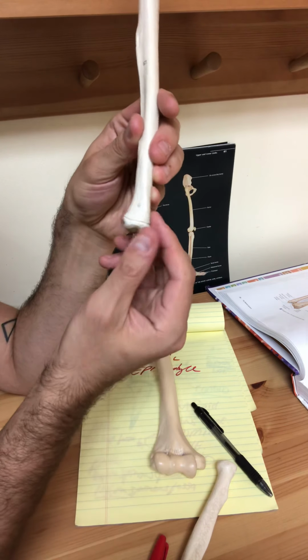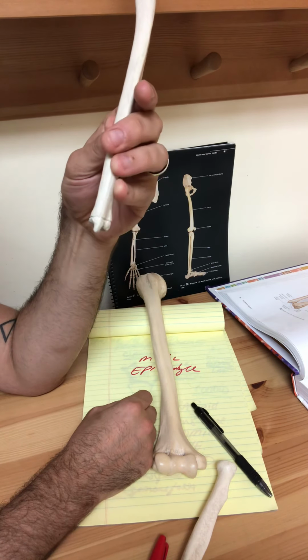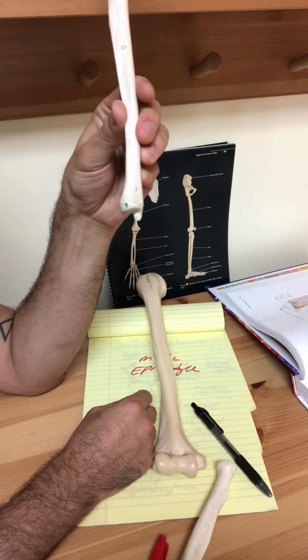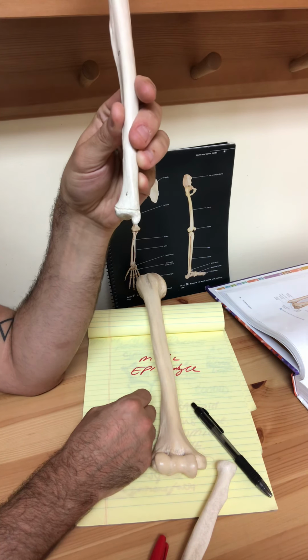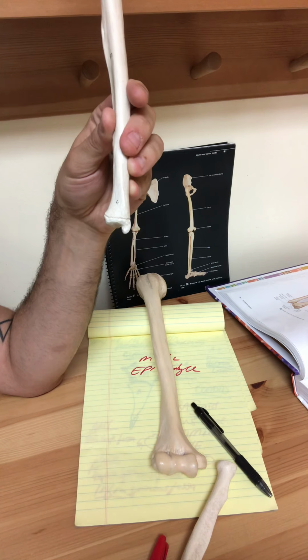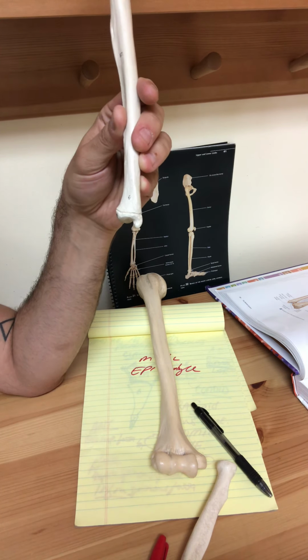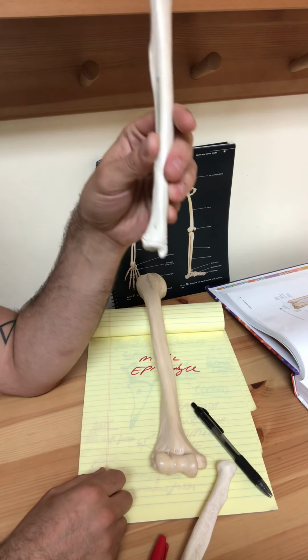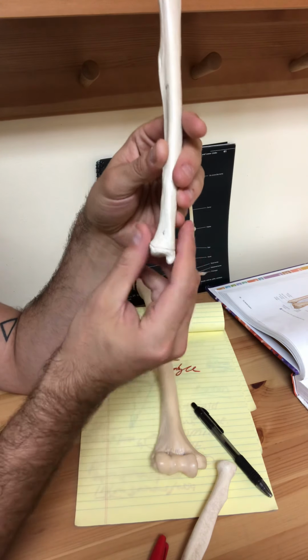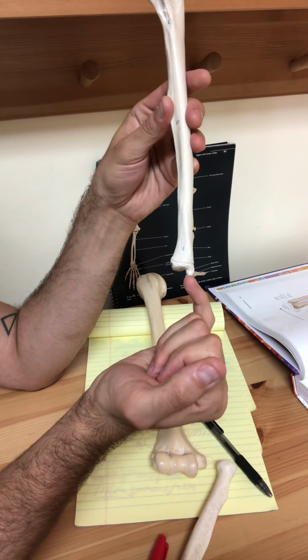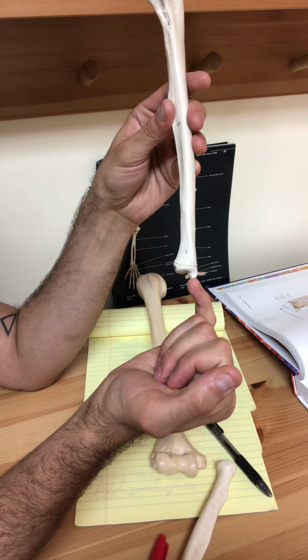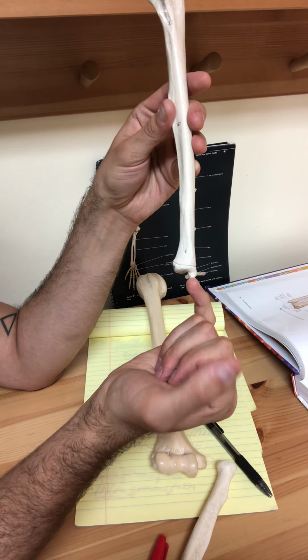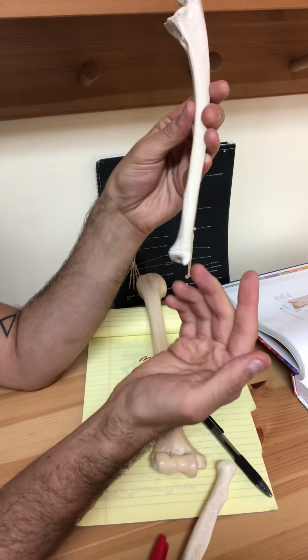Distally on the ulna, you're going to see a little quill-shaped or stylus-shaped projection off this bone. Okay, it's a process, it's called a styloid process. Both the radius and the ulna have a styloid process, and the styloid process of the ulna is found medially. Okay, and it's very distinct.